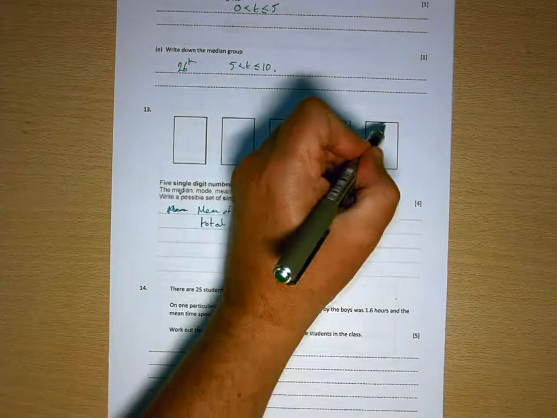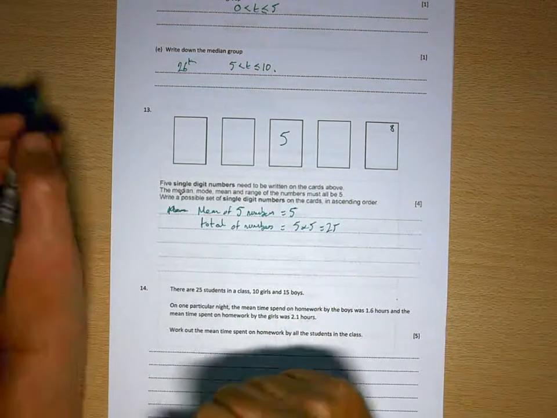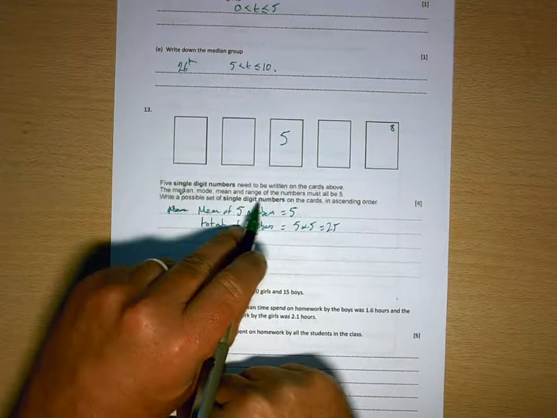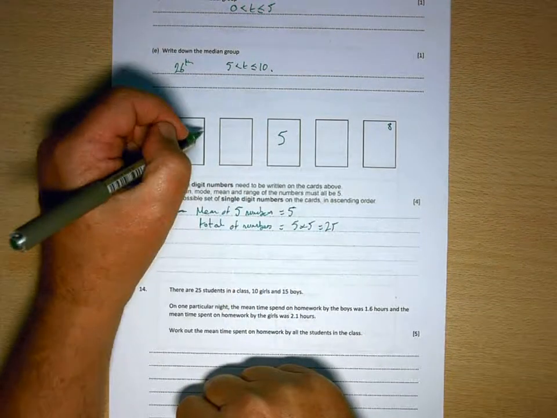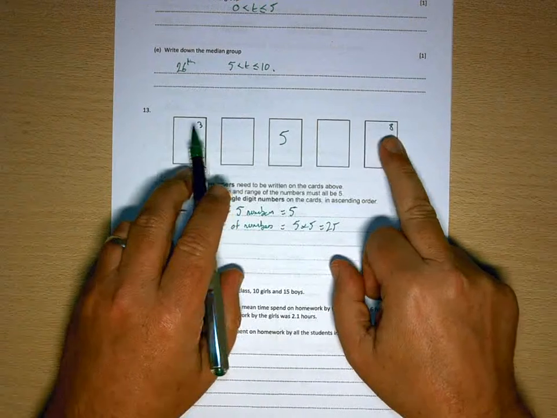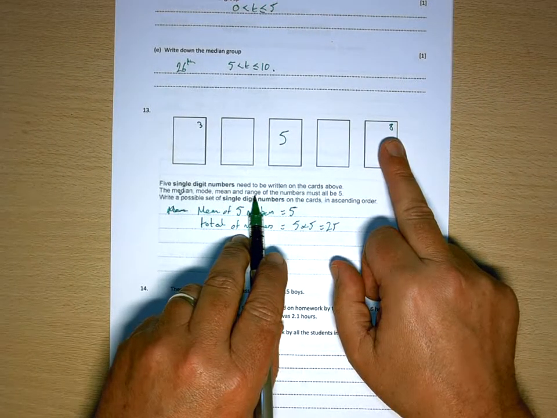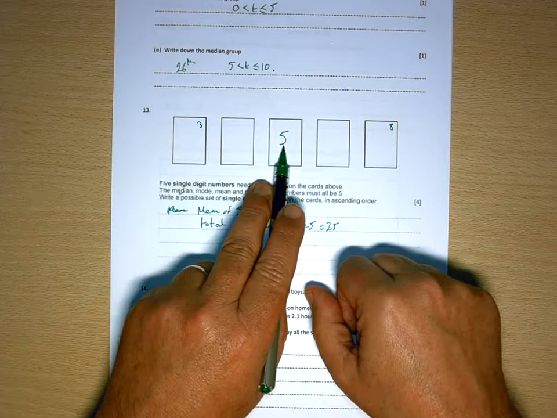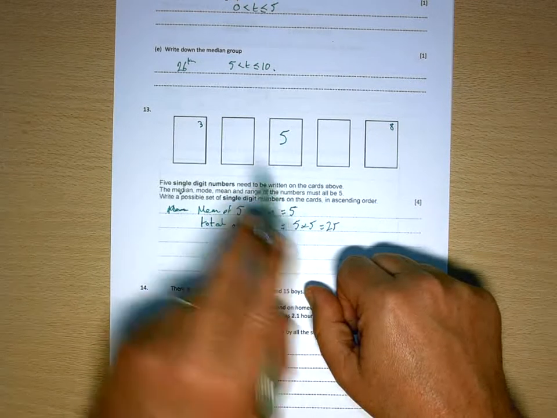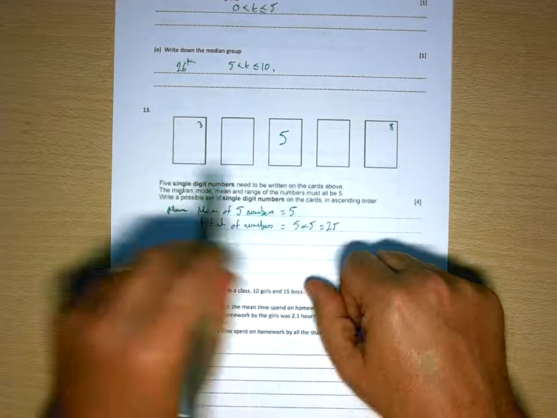Let me think. If that one was 8, then for the range to be 5, that one would have to be 3. So I've got 8 and 3, difference is 5, so that satisfies the range. I've got the median is 5, and I know that one of my others must be 5 as well.